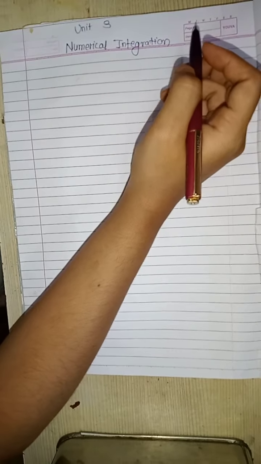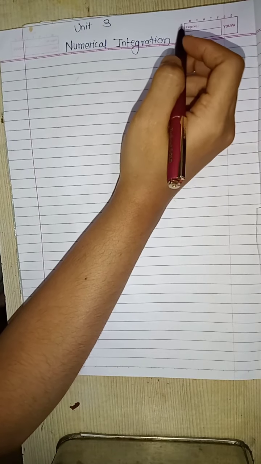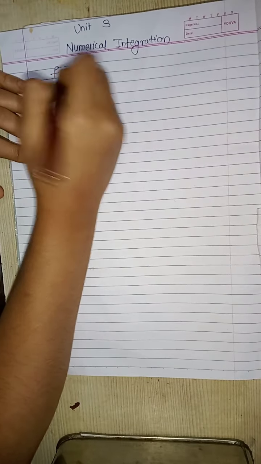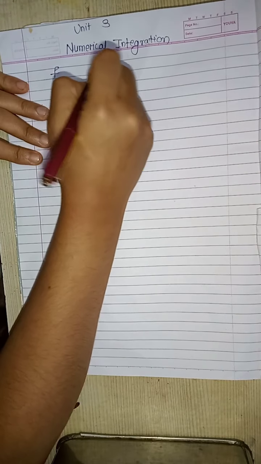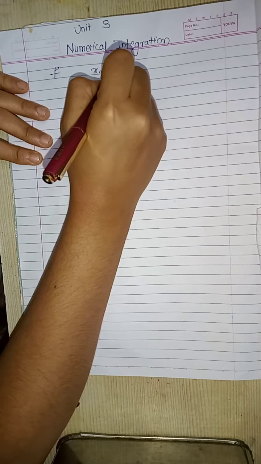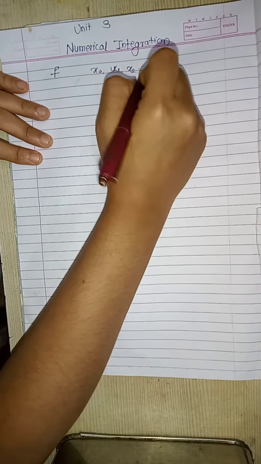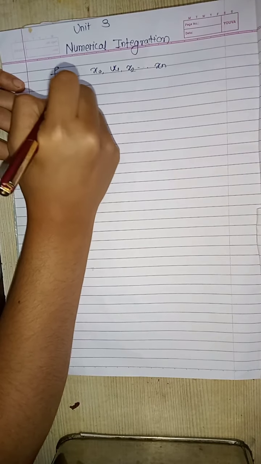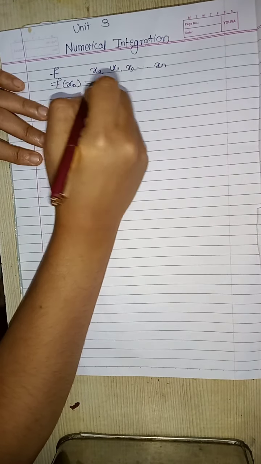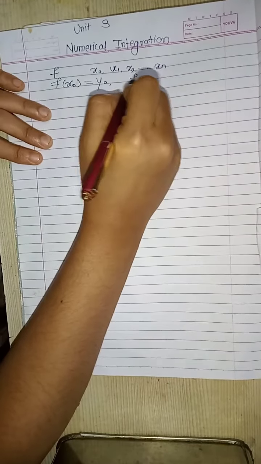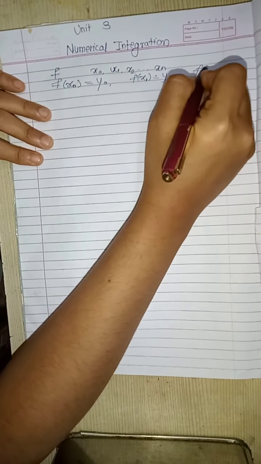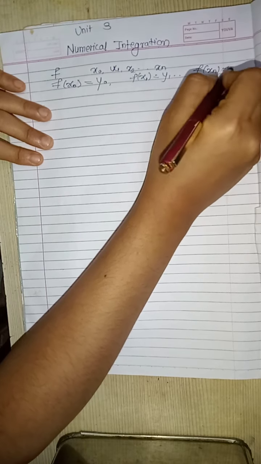So now we are going to start unit 3, that is numerical integration. Suppose you have a function f and points x0, x1, x2 up to xn, and if you operate the function f, then f of x0 is denoted by y0, f of x1 is y1, up to f of xn is yn.